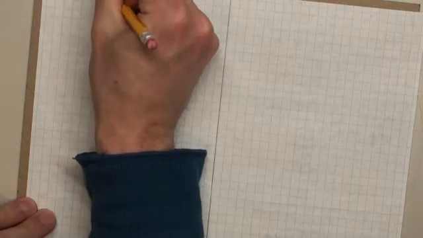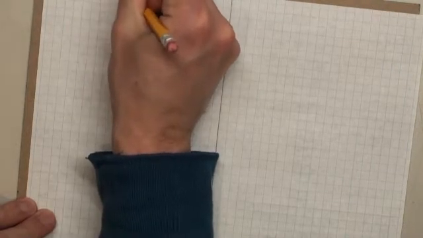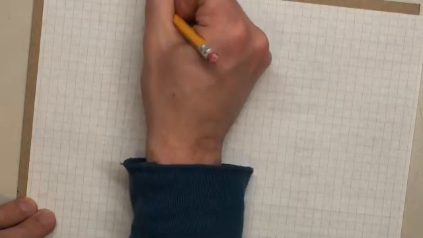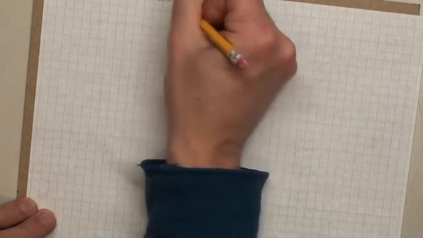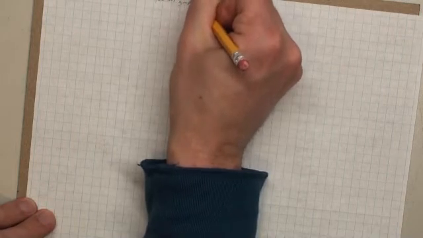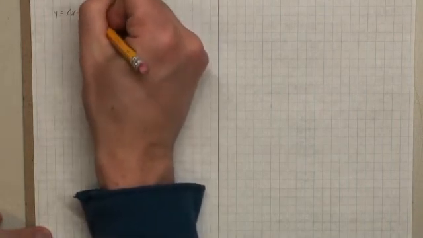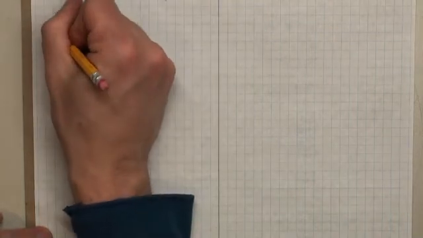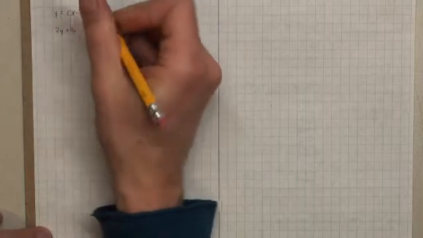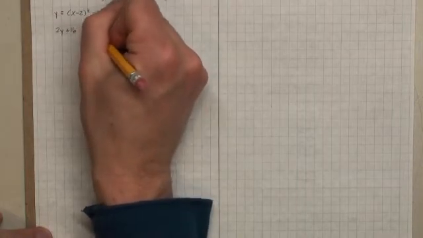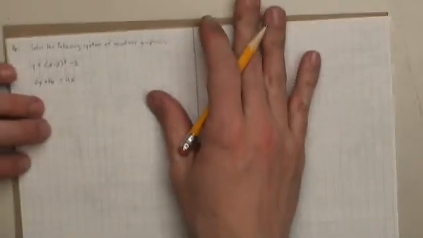Solve the following system of equations graphically. This time we have y equals x minus 2 squared minus 3, and we have 2y plus 16 equals 4x. So let's start with our first one.